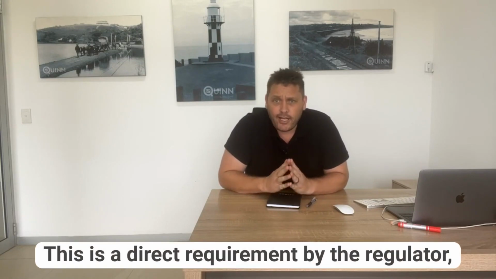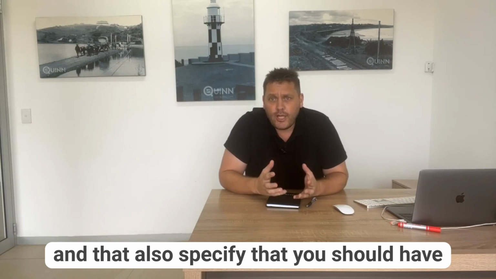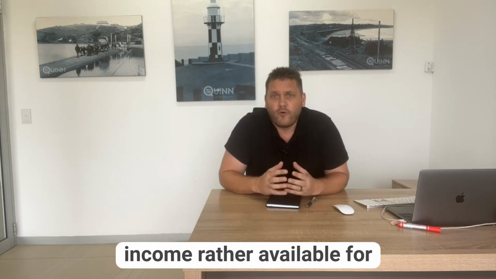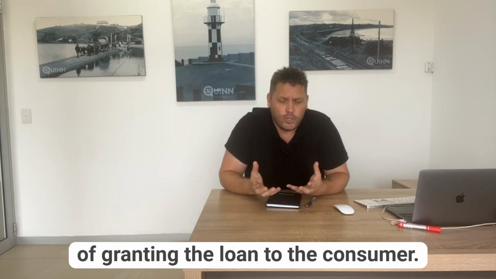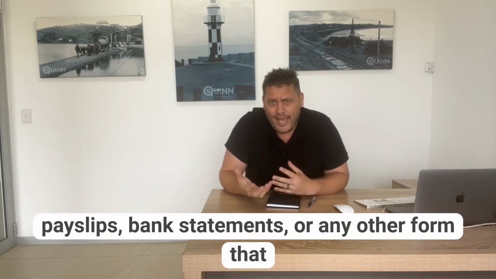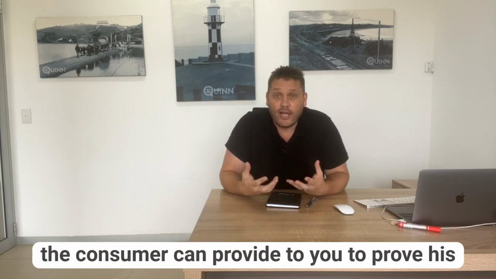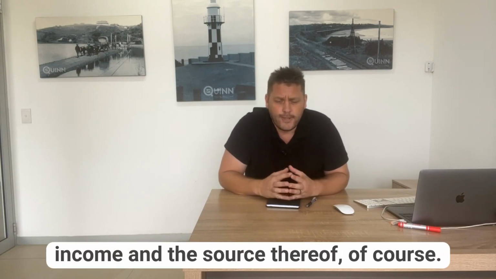So you're going to need proof of income from the consumer. This is a direct requirement by the regulator, and they also specify that you should have at least 3 months of proof of income available for assessment at the time of granting the loan to the consumer. Now, this can be in any form: pay slips, bank statements, or any other form that the consumer can provide to you to prove his income and the source thereof, of course.